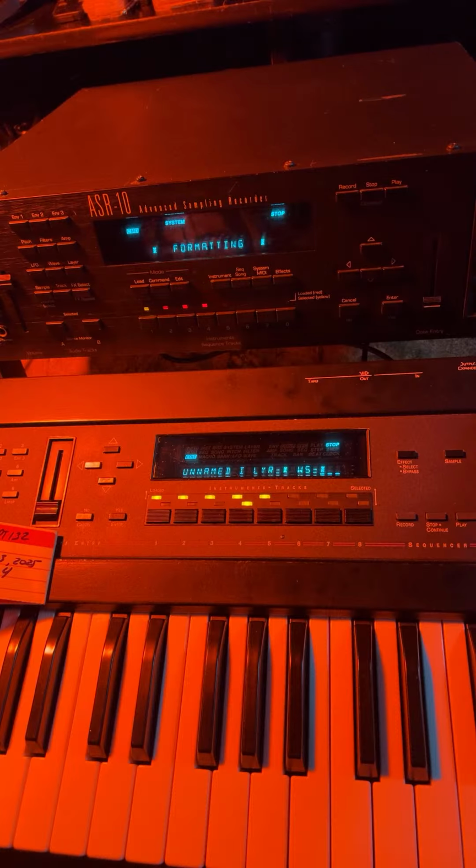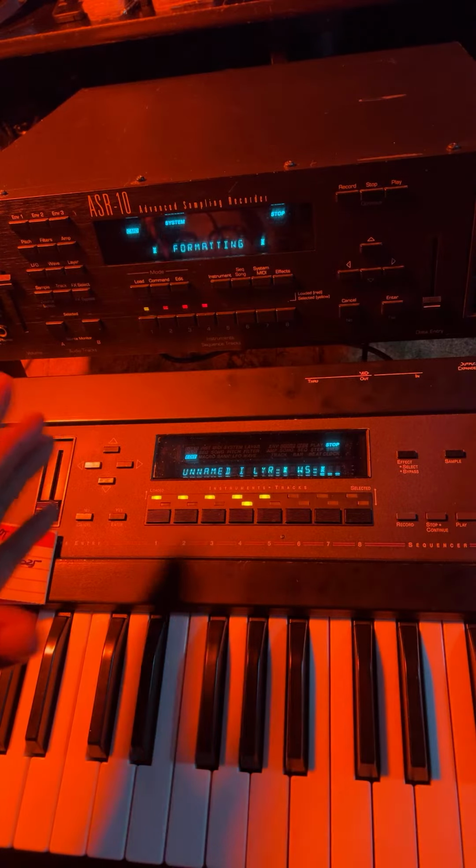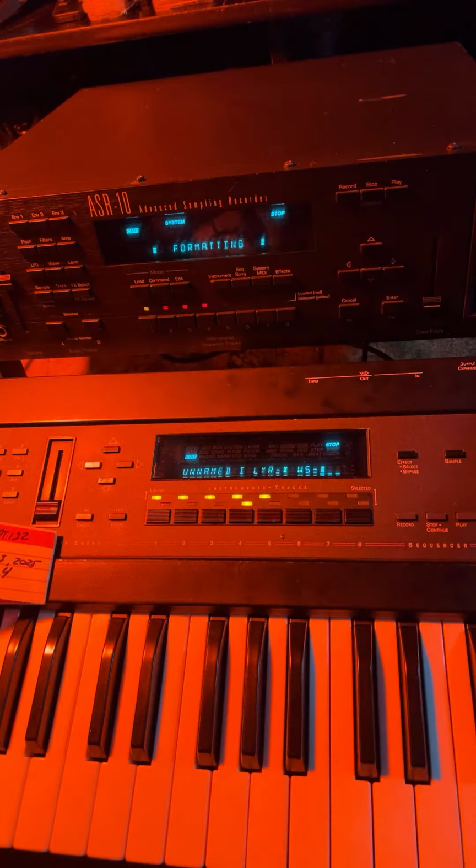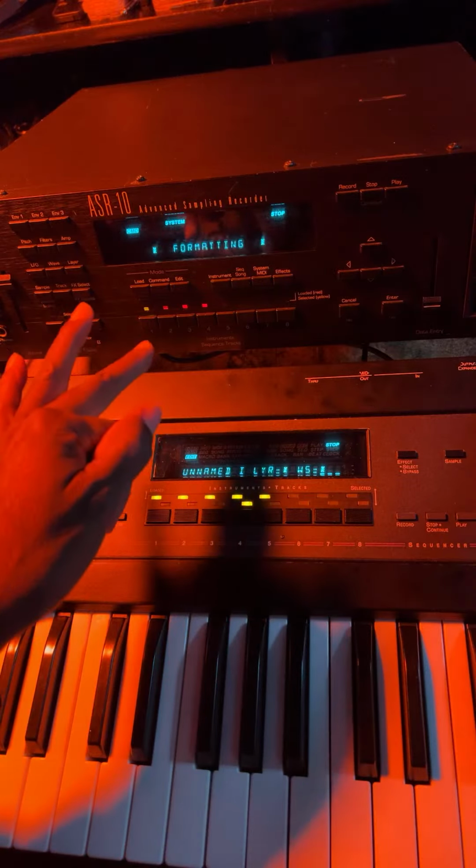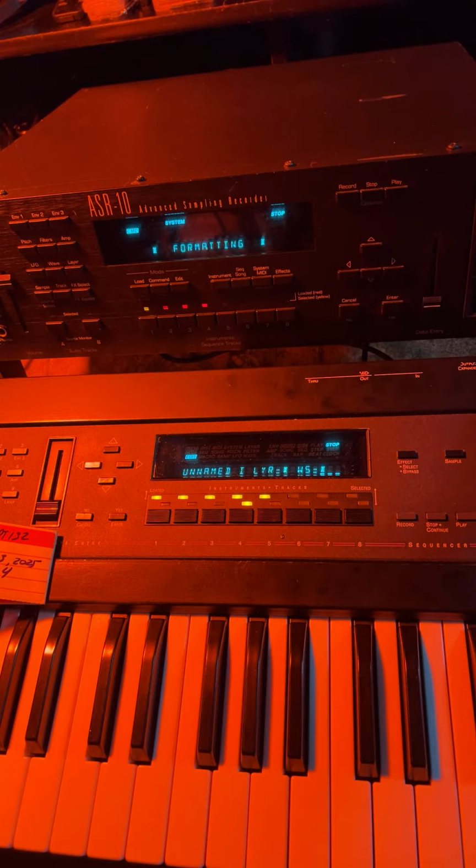Now I should have done this before I started making the beat, but I want y'all to see, I want y'all to understand. If I would have done this prior, I would have said, yo, I just formatted. I want you to see how long this takes. It's gonna take probably a minute and a half to 2 minutes. That's not a lot of time. And I like that sound when it be doing that little thing. All right, so it's done, right?